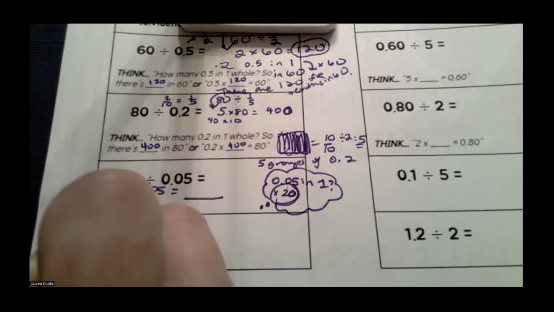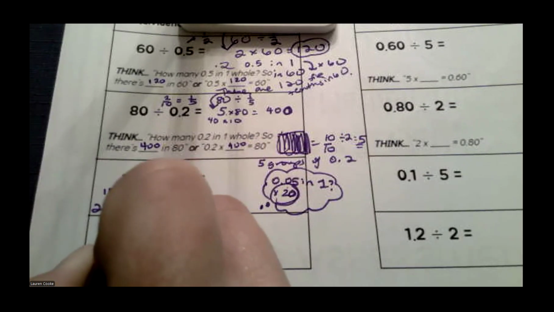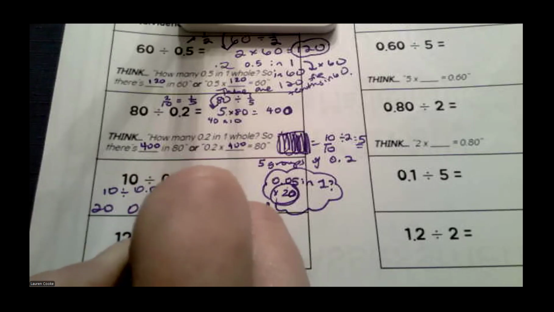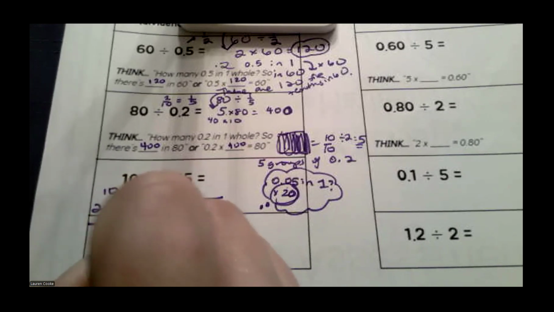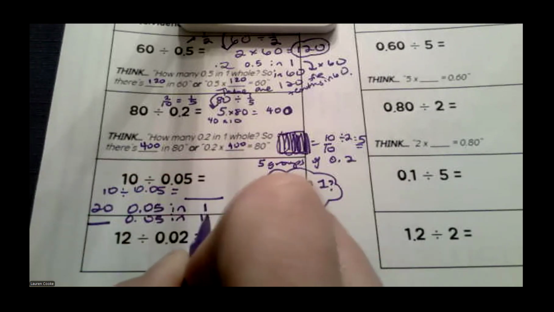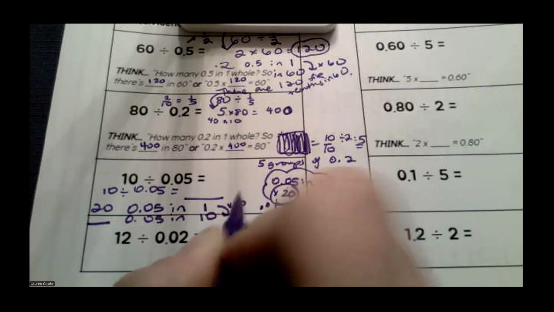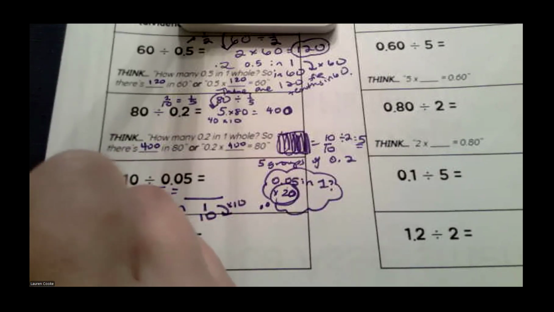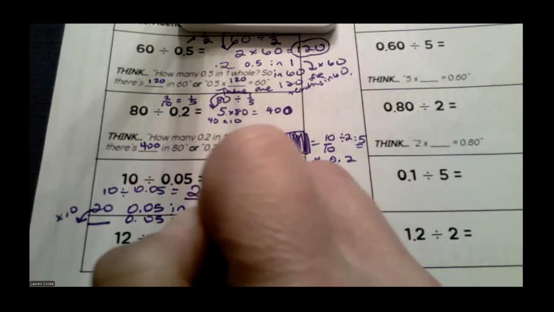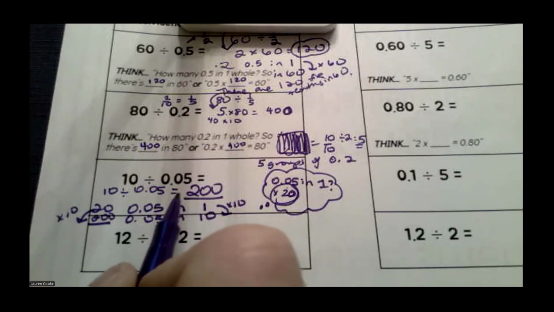All right, so there are 20 0.05 in one. So then how many 0.05s in 10? Oh, well, I'm multiplying by 10 here. So I'm going to have to multiply by 10 here. This is a little bit trickier, but I'm going to talk about it in the next one and do it in a different way.